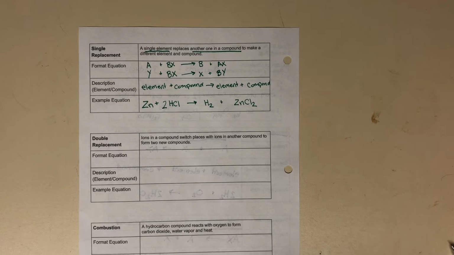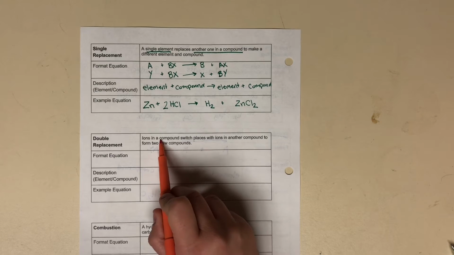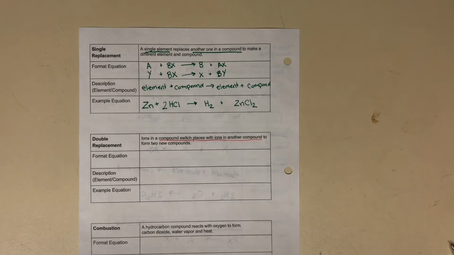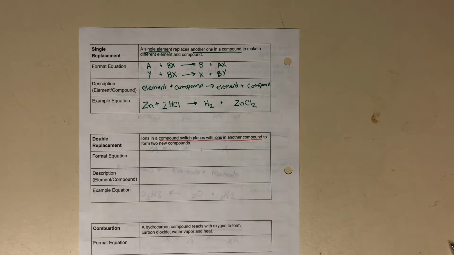So now I'm going to swap to a different color to talk about double replacement reactions. In a double replacement reaction, ions in a compound switch places with ions in another compound. So you have two compounds, they're going to flip-flop to become two different compounds. All right? These, I think, are the hardest.